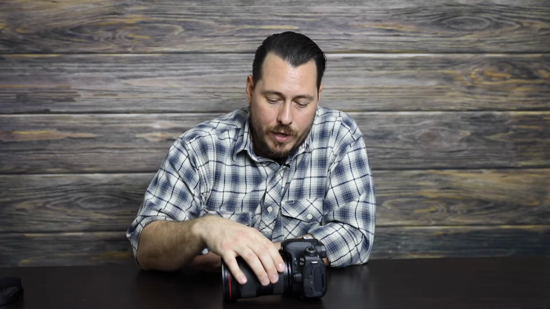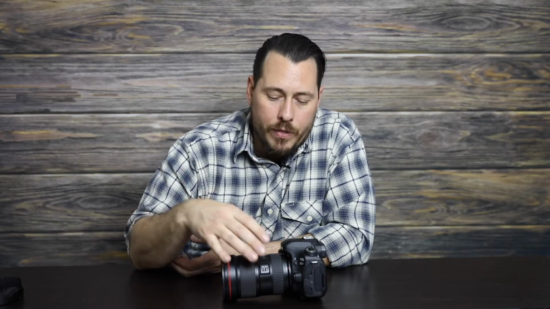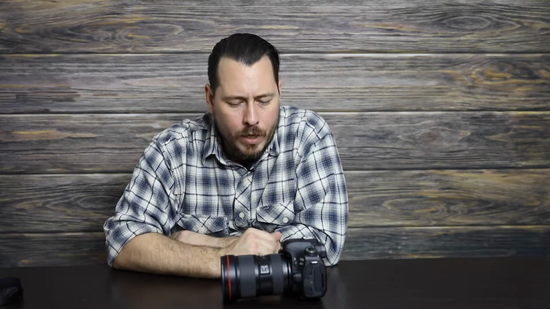So these numbers that go from a range, some lenses are f1.2 or even f1. This particular lens is f2.8 and it goes all the way up to an f22. Those numbers basically mean how much light the lens is allowing through to the sensor. And in the case of a hose or a fire hose, if it's a bigger hose, more water is going to be able to flow through it. So think about it like that.